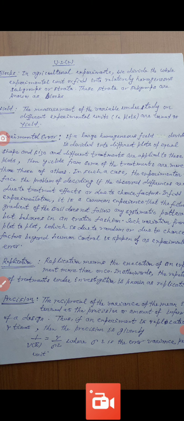Now we will discuss experimental error. What is the experimental error? Suppose a large homogeneous field is divided into different plots of equal shape and size, and different treatments are allocated or applied to these plots, then yields from some of the treatments are more than those of the others.